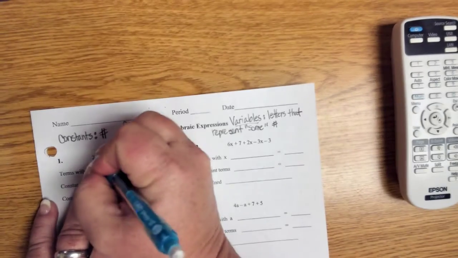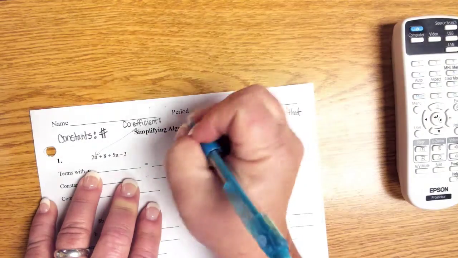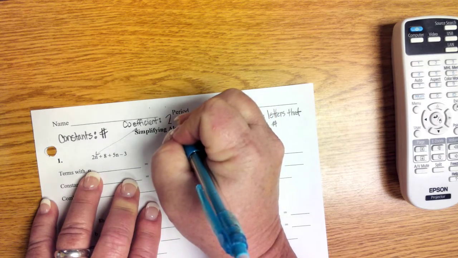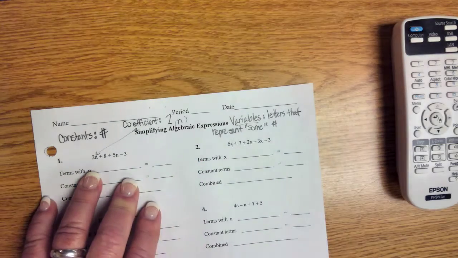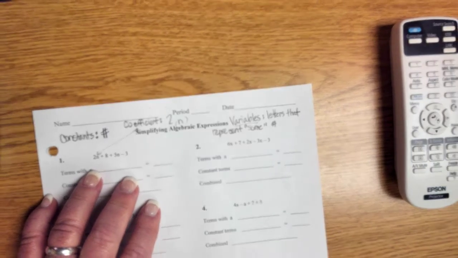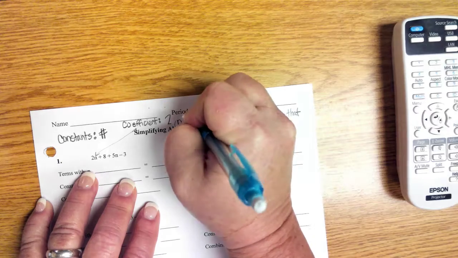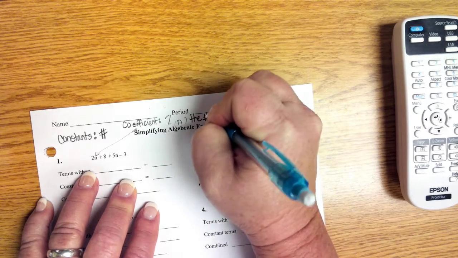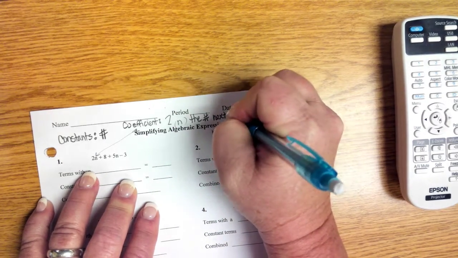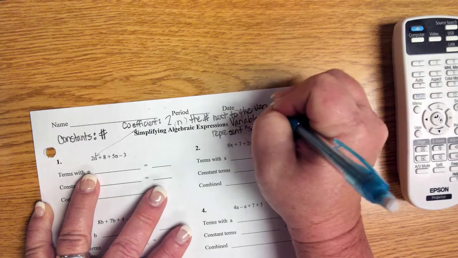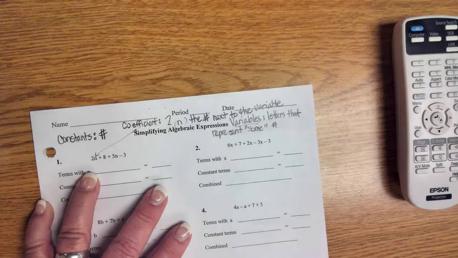My coefficient for that one right there is 2. The variable is n. So the coefficient is the number next to the variable. Don't worry about the date.